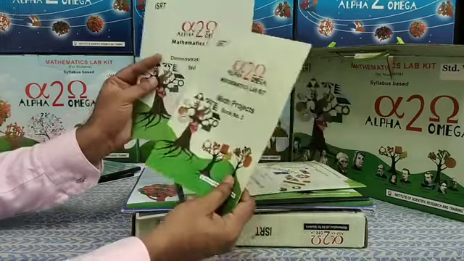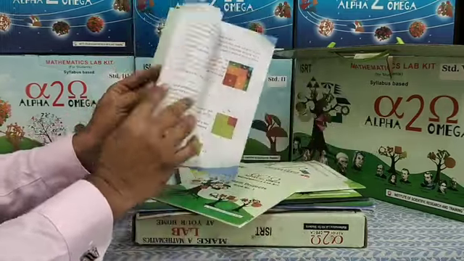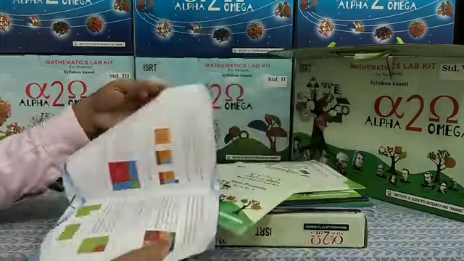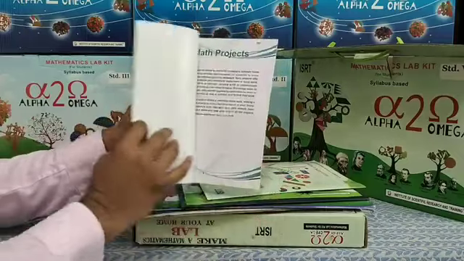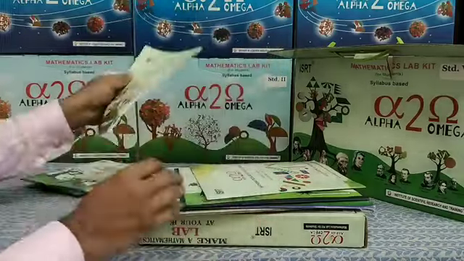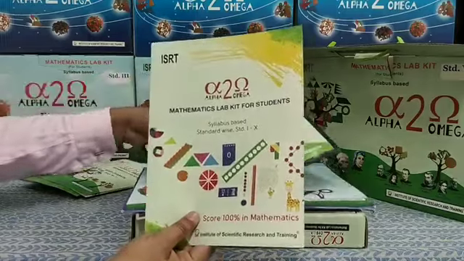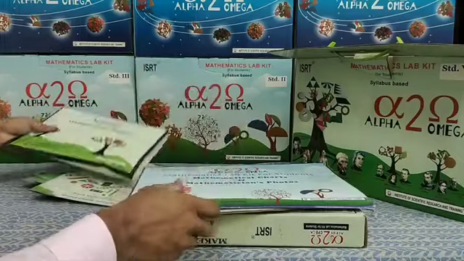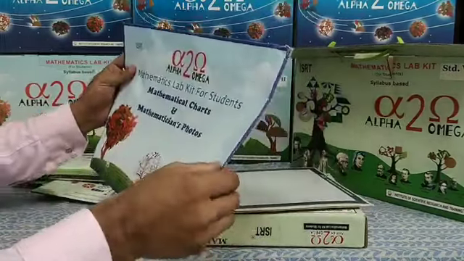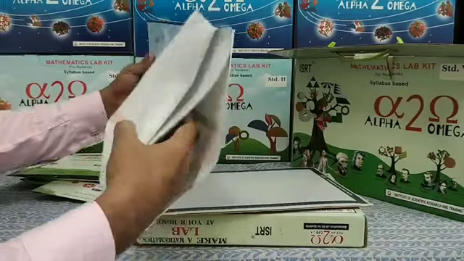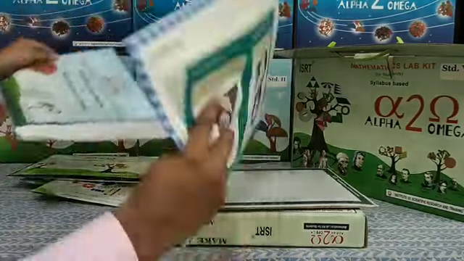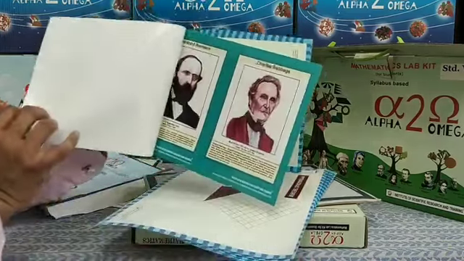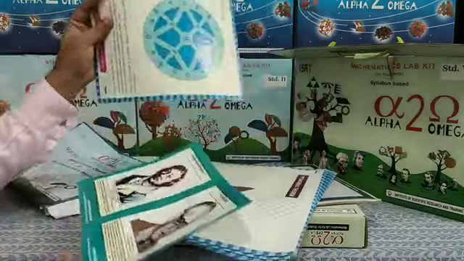Now let us go to the two books. One is the mathematics lab demonstration book. This is the demonstration book which shows all the equations, formulas, and the projects from the beginning to the end, all the details. This is the catalog, and let us see some shapes. And now this is the base of charts. In these charts, we learn about mathematicians like Marie Ampere, Andrew Weil and Charles Babbage.